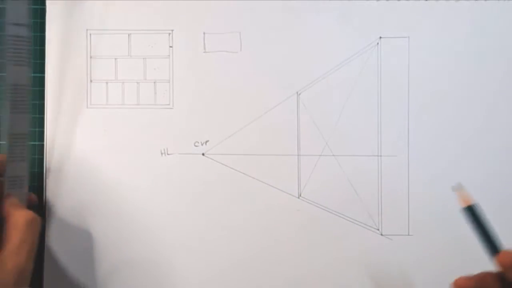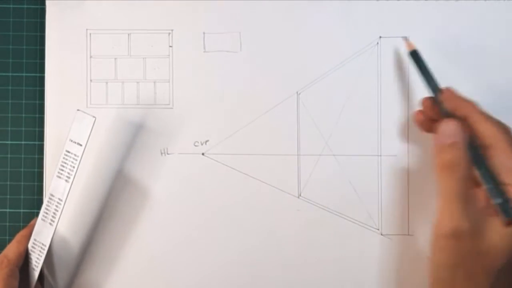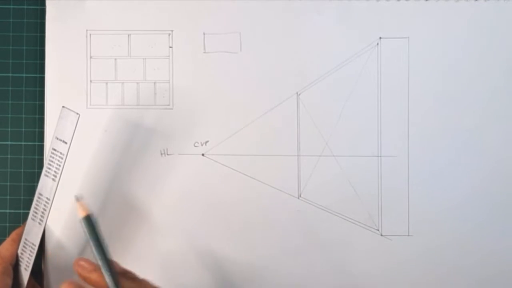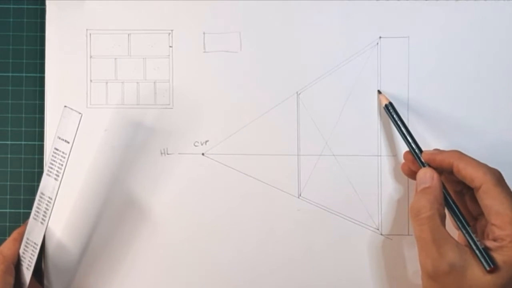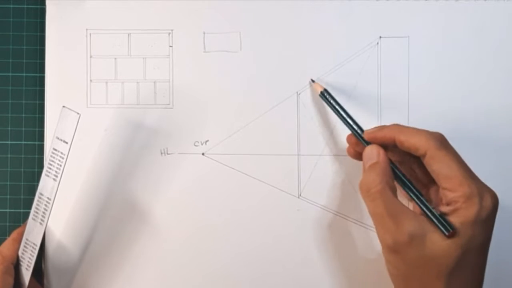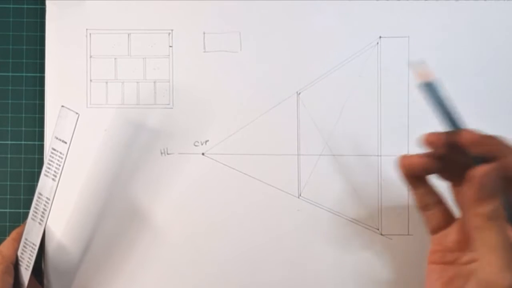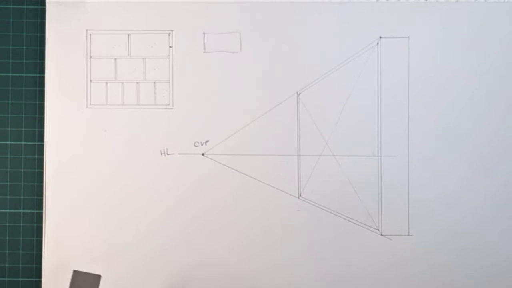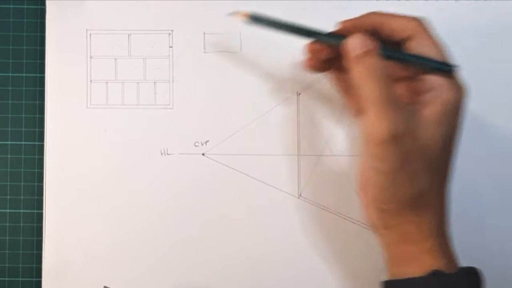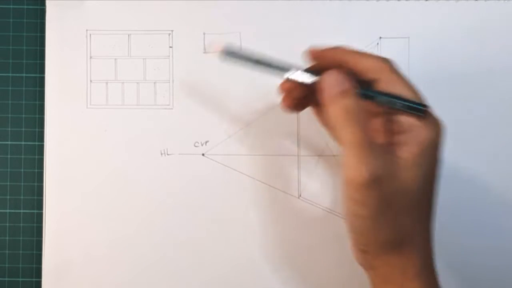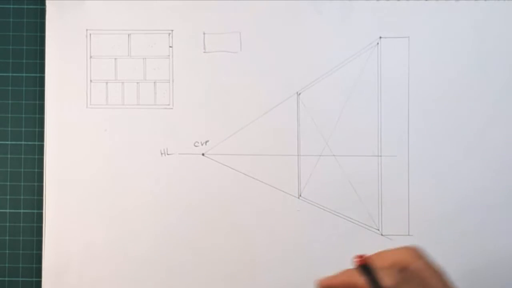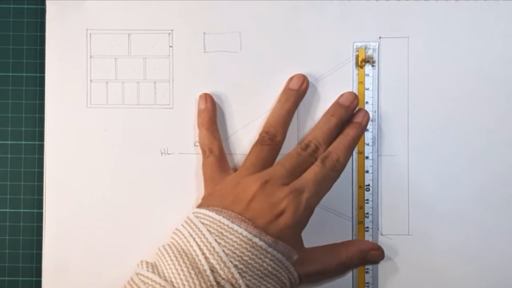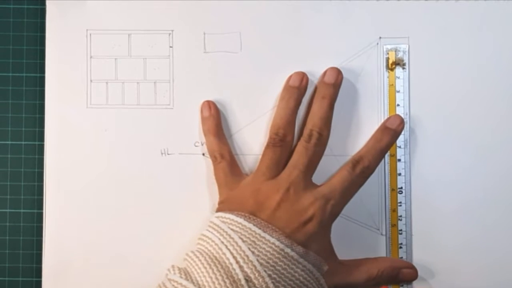So you'll notice again in perspective, because things get smaller as they go towards the horizon, this thickness looks wider than this. But in perspective drawing, they're essentially the same width. So first thing we're going to do is we're going to divide the height into 3, because that is essentially a 3-level shelf, and they're supposed to be the same.